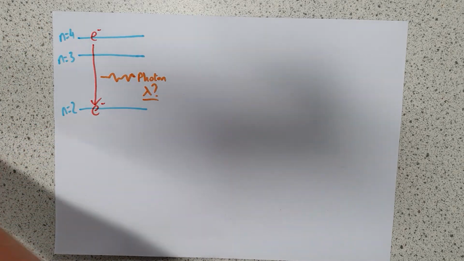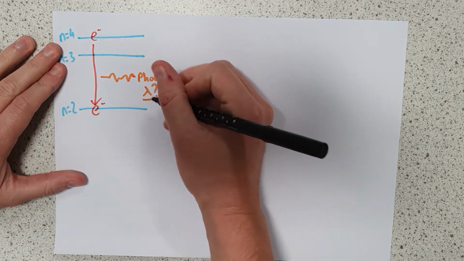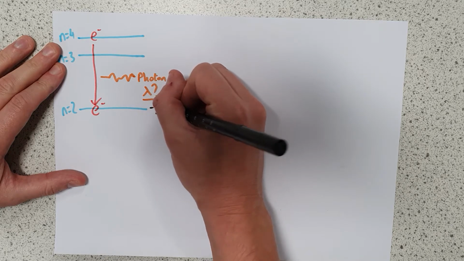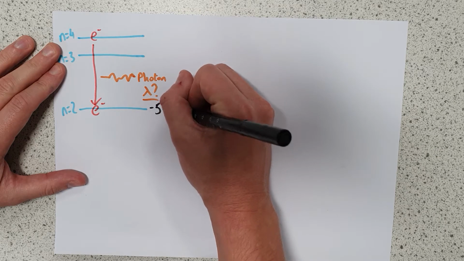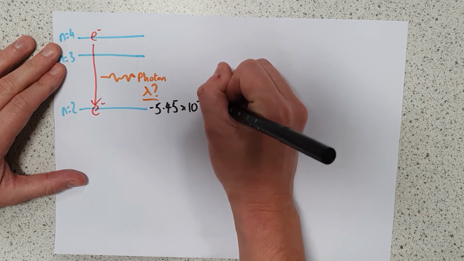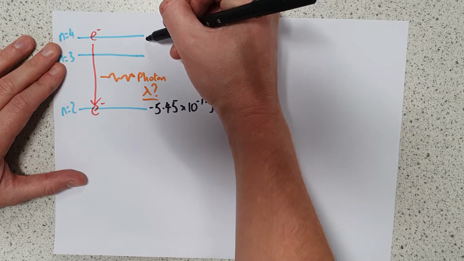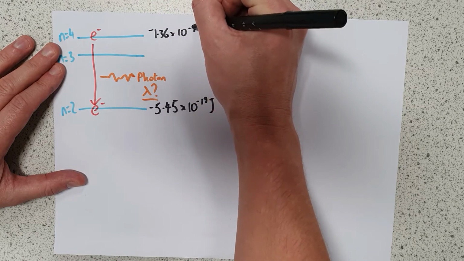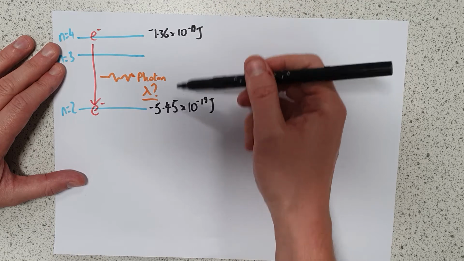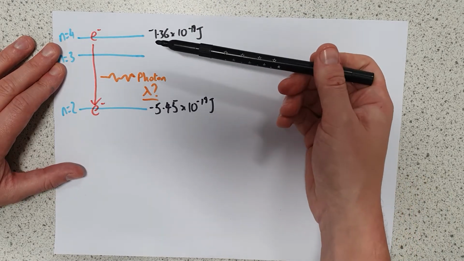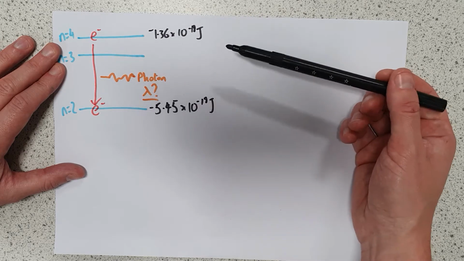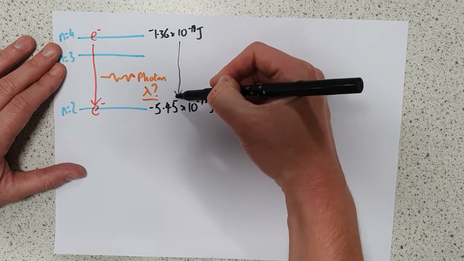This requires some key information before we can start. Firstly, we need to know the energy level of the electron originally. It's going to start down at minus 5.45 times 10 to the minus 19 joules, and up here it was at minus 1.36 times 10 to the minus 19 joules. These numbers will always be given to you in an exam. The key thing is that you've got an electron that's falling two energy levels in this case, going from this energy level to this energy level here.